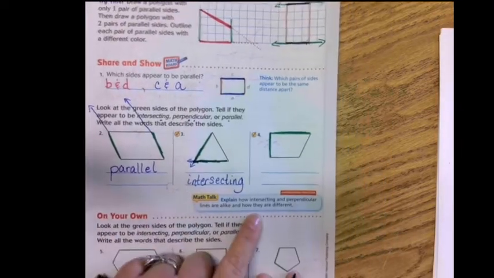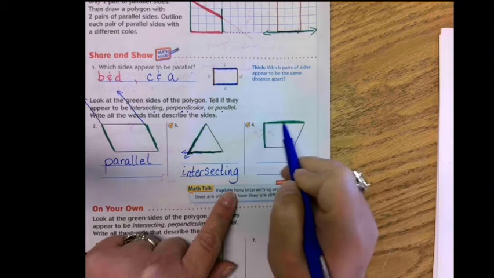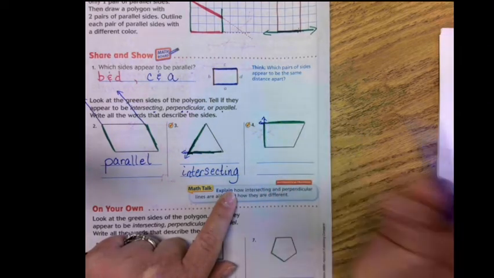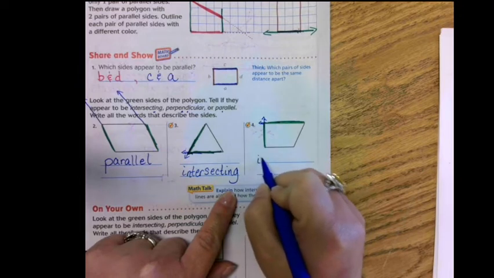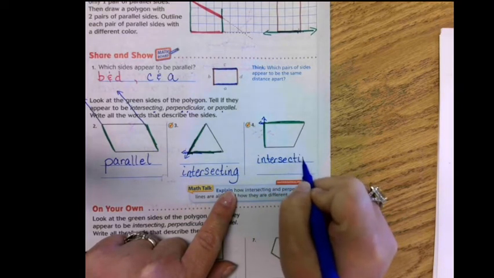Okay? Now let's look at number 4. All right, now these are the two lines we're talking about. Now notice if they keep going, what are they going to do? They are going to intersect. But we are not finished.